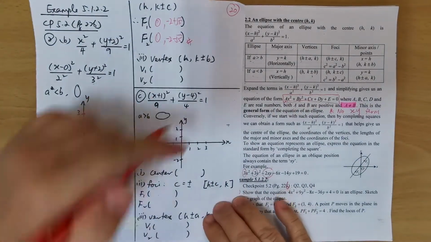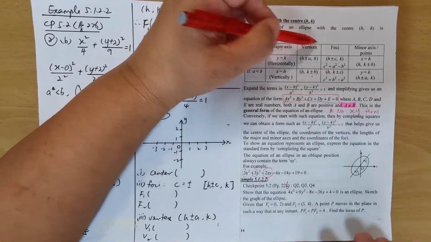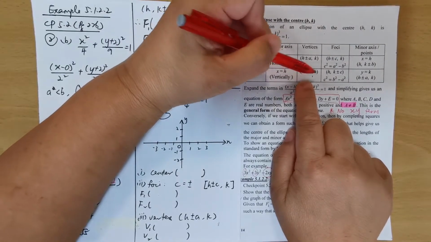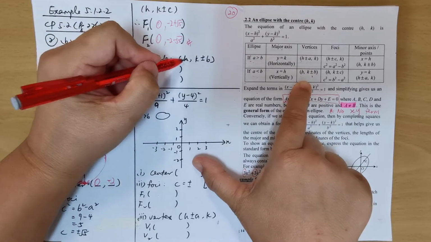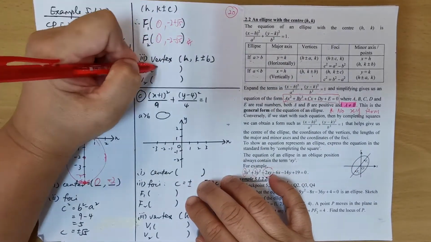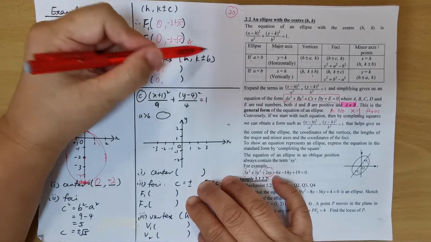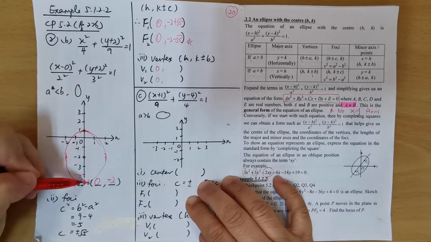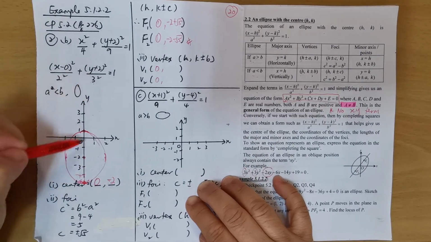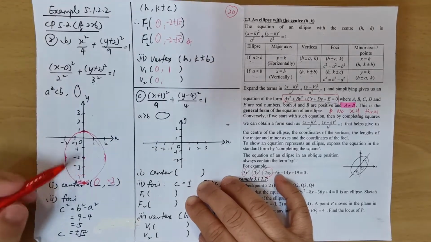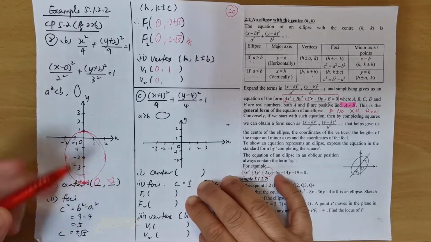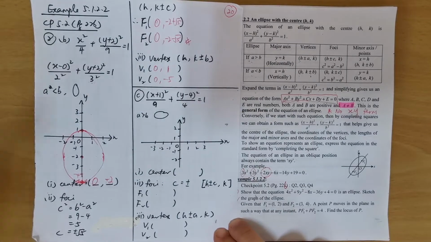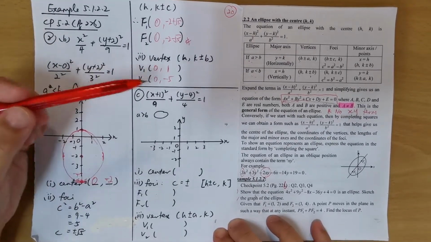And the vertices here, for B bigger: again H remains the same, but K plus or minus B. So the x coordinate is the same, and the y coordinate is K plus or minus B. K is negative 2, B is 3. Just now we sketched here already. So negative 2 plus 3 is 1 here, and the other vertex is negative 2 minus 3, so negative 5. So this is 2B. Then 2C, the question gives you this.